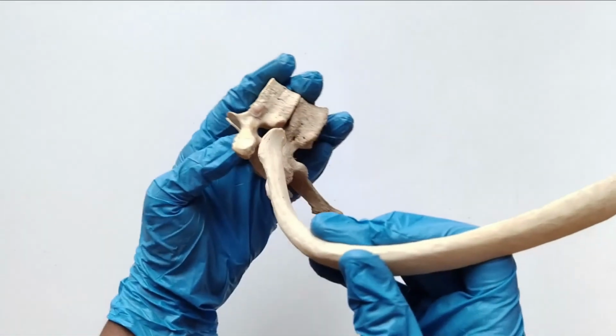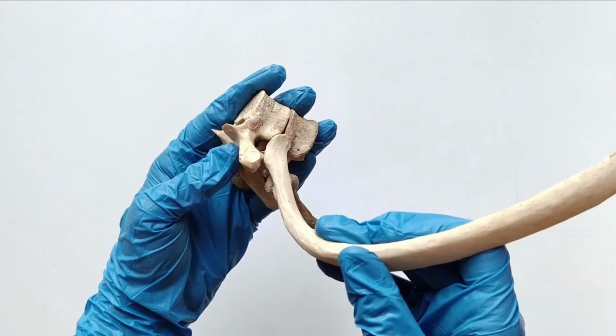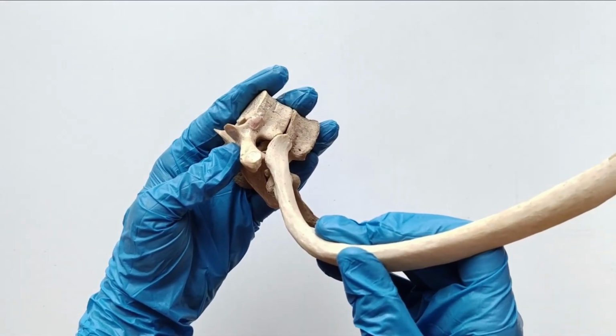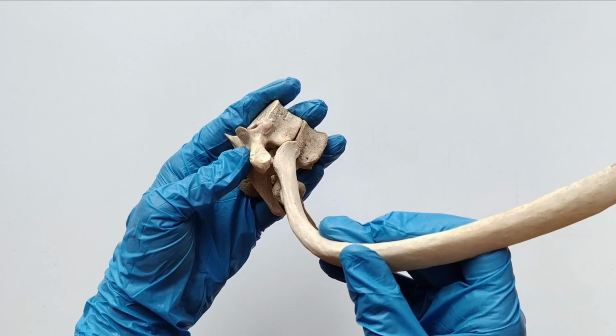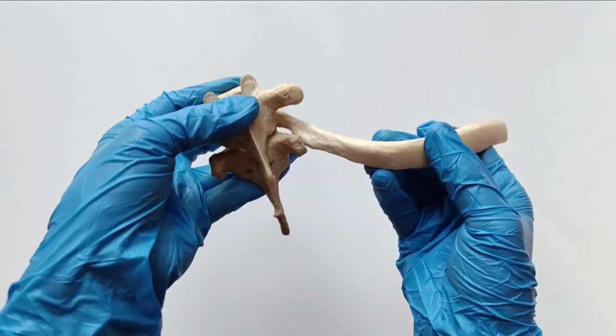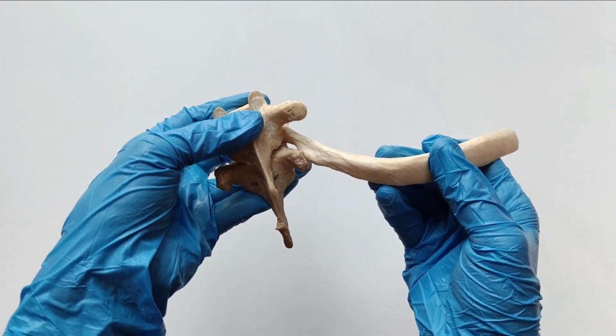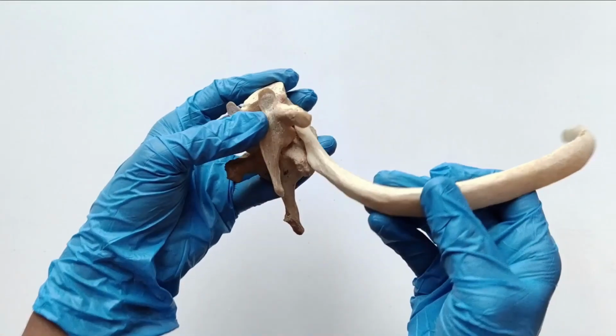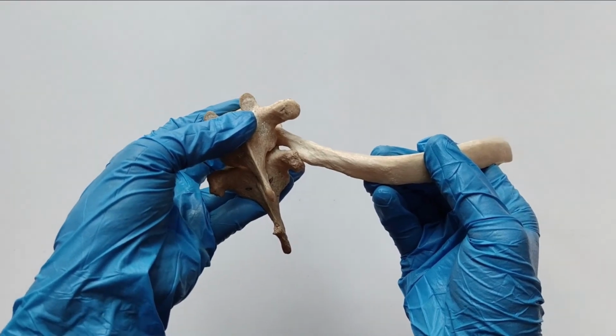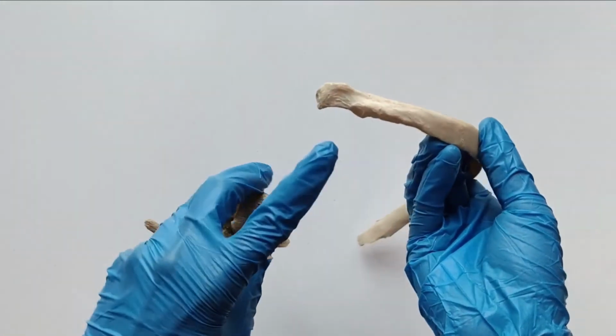Here is the head of rib. It articulates with the notch formed by the superior and inferior costal facets present on the sides of the bodies, while the transverse process of the vertebra articulates with the oval facet present on the tubercle of rib. Here you can see the transverse process articulating with the tubercle of rib.